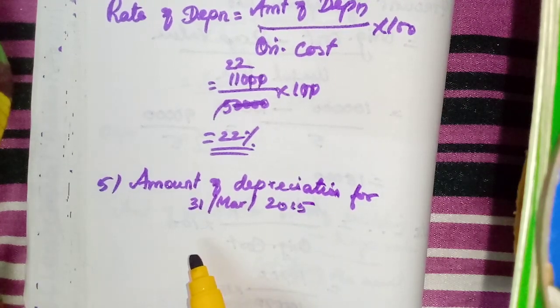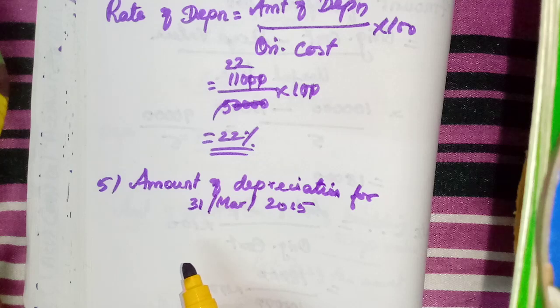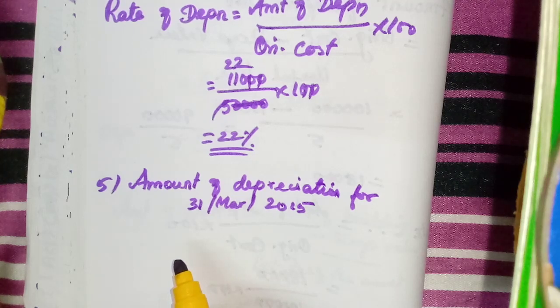Here the estimated life is not given, only the percentage rate is given.